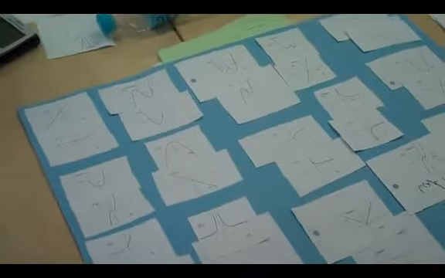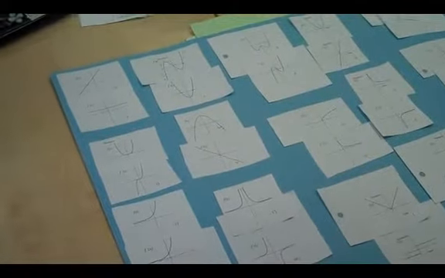Okay, so as you were looking at this sorting piece, you were probably a little overwhelmed trying to understand how it all fits together, but you probably noticed some awesome trends, okay?